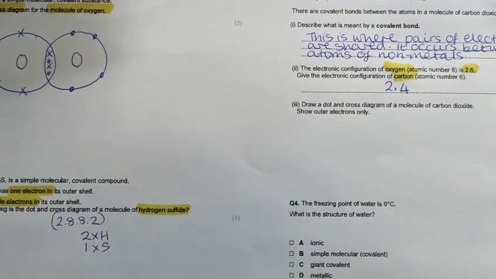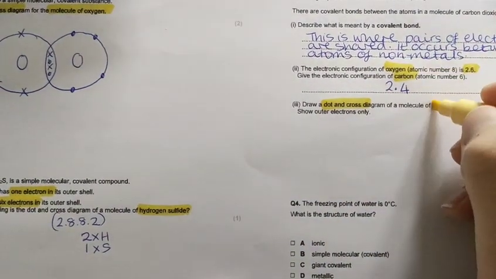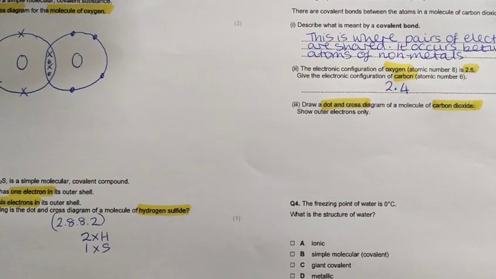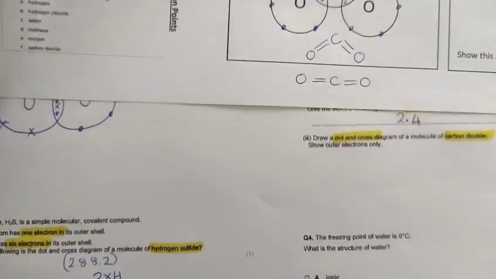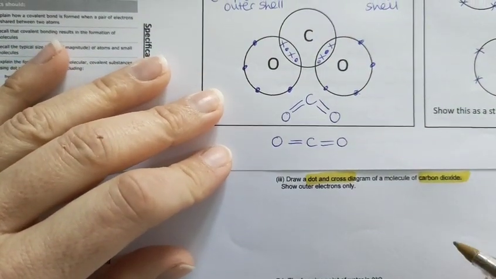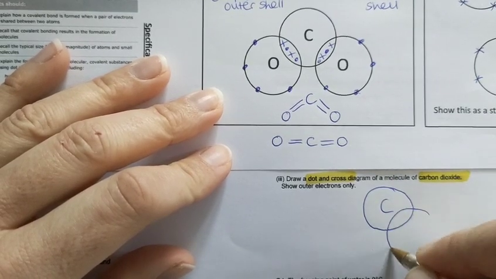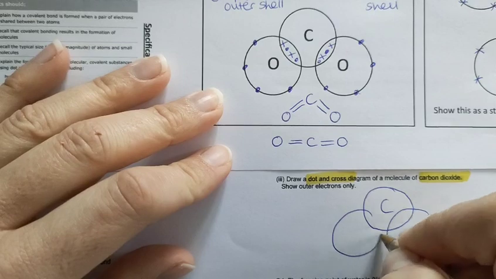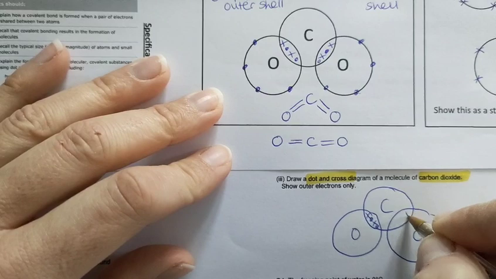The next one, draw a dot and cross diagram. So I'm going to highlight dot and cross diagram of a molecule of carbon dioxide. Show the outer electrons only. Okay, I'm going to go back to my sheet. I have seen that before. I've drawn it there. So all I need to do is copy that out because that is perfect there. Okay, so I am going to put my C at the top here, big circle, my O's overlapping. Not very good at drawing circles, I'm afraid, sorry.